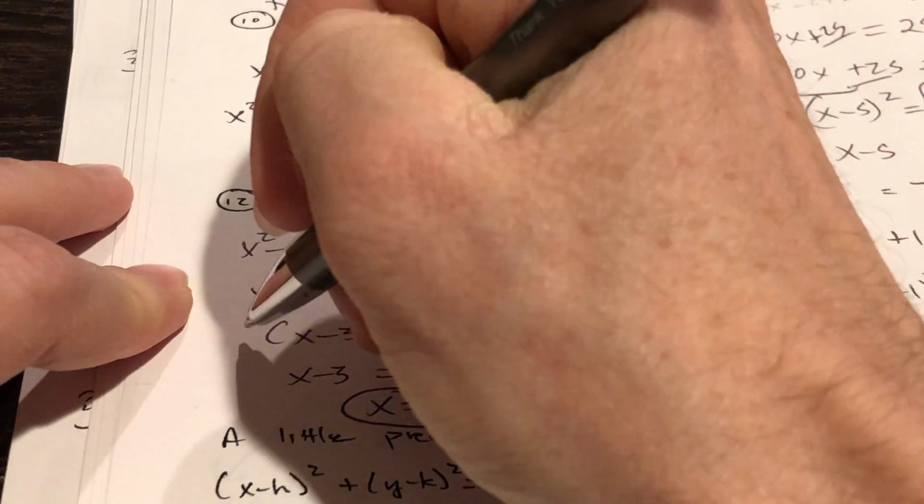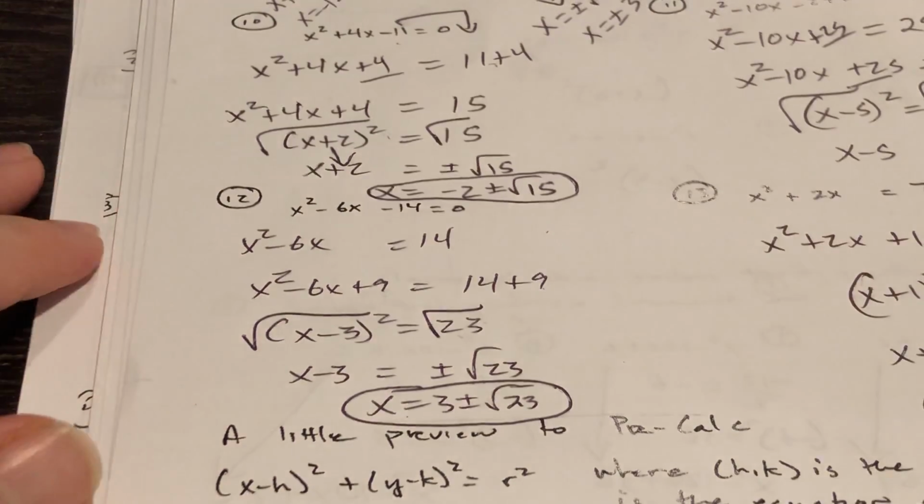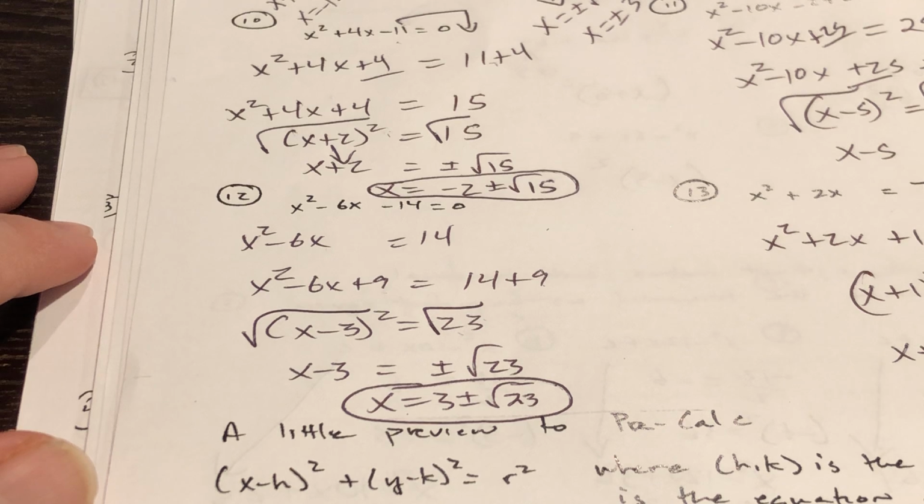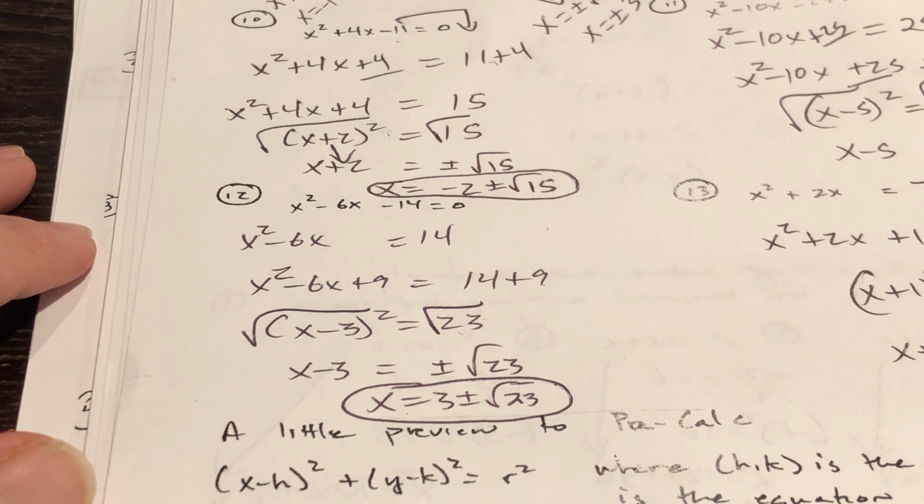Then I take the square root of both sides. X minus 3 is equal to plus or minus the square root of 23.